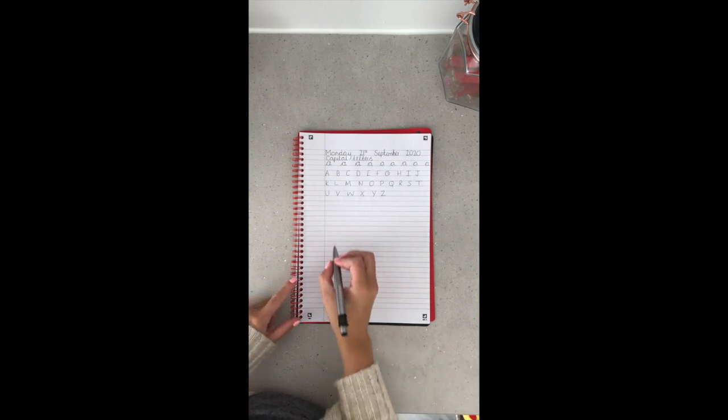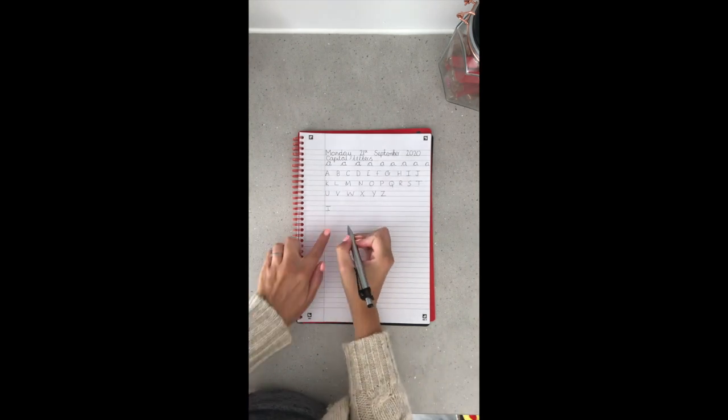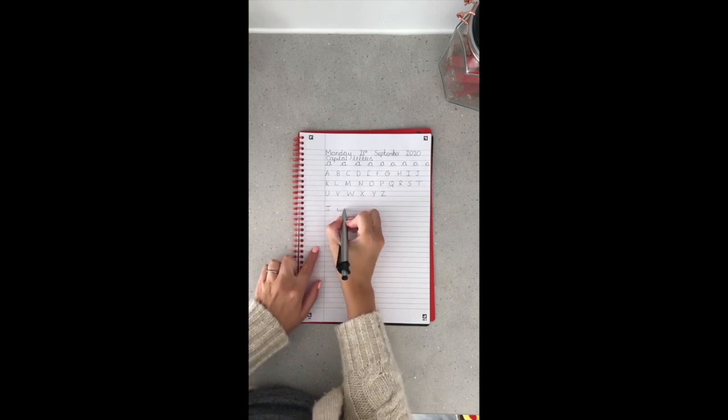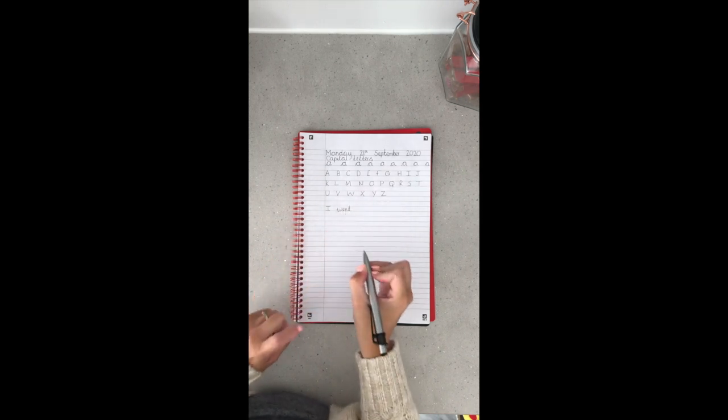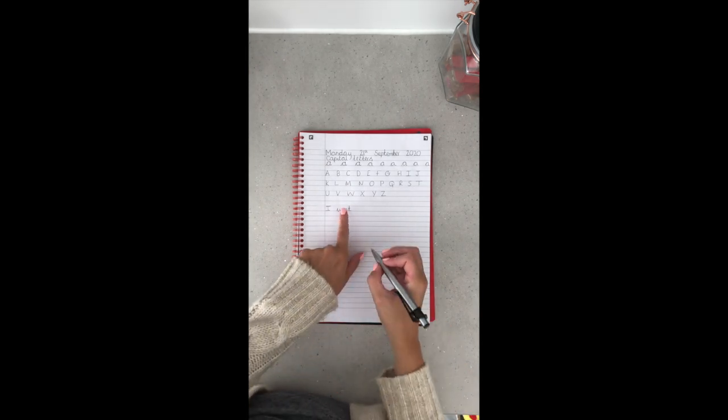Well done to those of you that had a go at writing that sentence. So we know we use a capital letter at the beginning. So I needs a capital letter. Finger space, went, no capital letters there because it's not the beginning, it's no one's name, it's not a specific place.